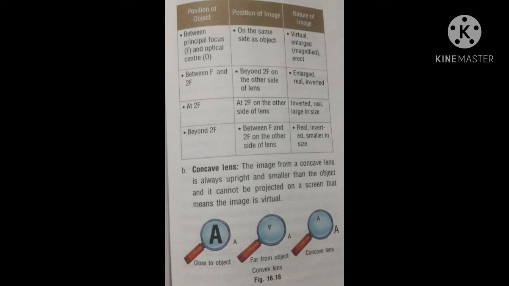Now children, you are seeing figure 16.18. When the object is close, it is seen as such. Then far from the object through the convex lens, the image is inverted, and through the concave lens it is always smaller but erect.